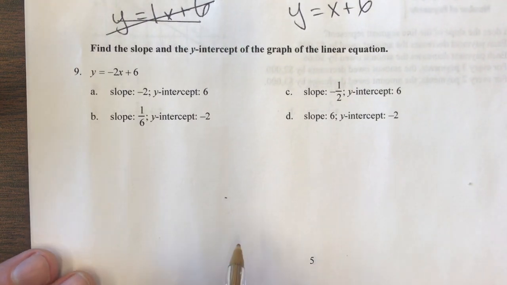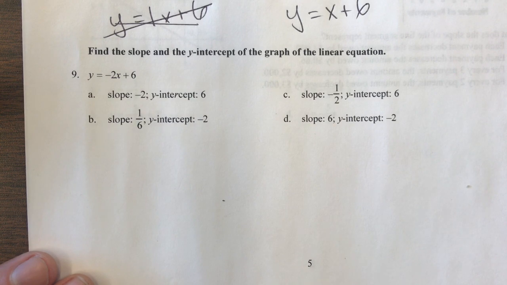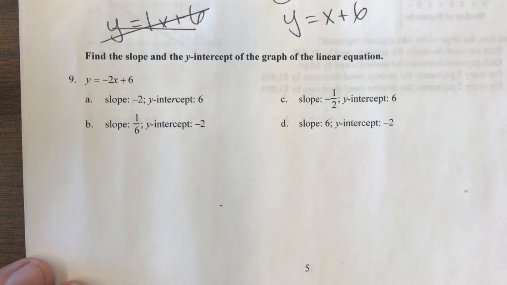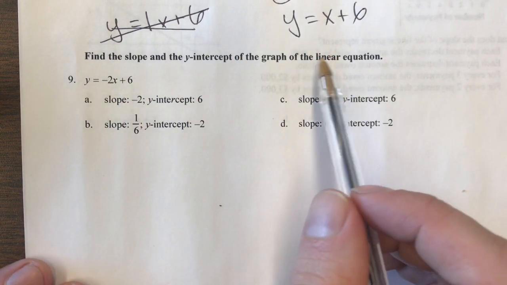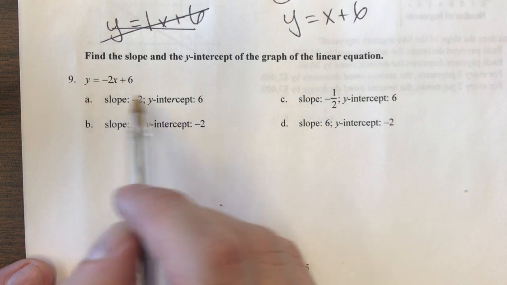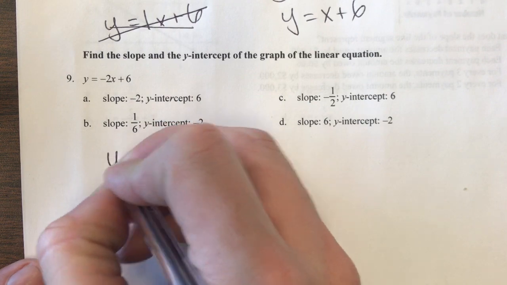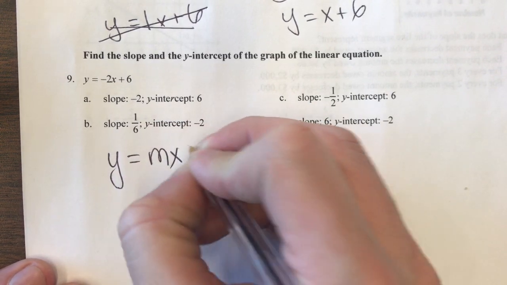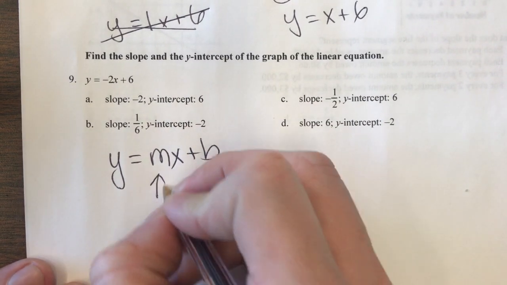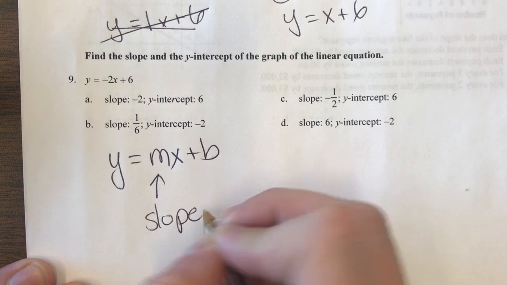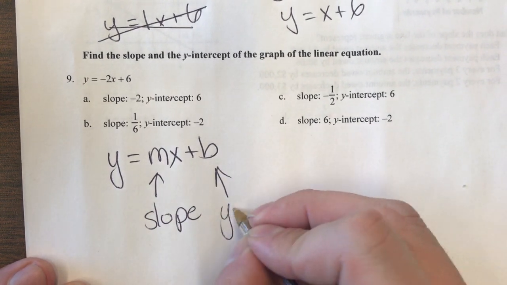All right, find the slope and the y-intercept of the graph of the linear equation y equals negative 2x plus 6. Slope-intercept form looks like this. That's my slope. That's my y-intercept.